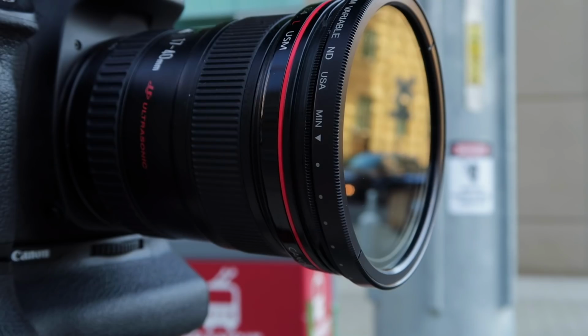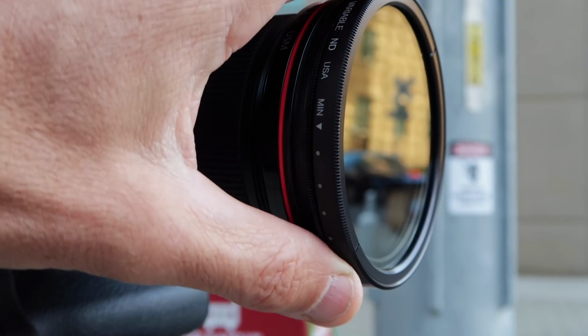If you've watched some of my other Spark videos, you'll know that I like to fly low and slow and really get up close to things. So for me, ND filters make a lot of sense for the same reason I use an ND filter on my SLR. I want that slow shutter speed, so the motion blur in my shots looks natural.